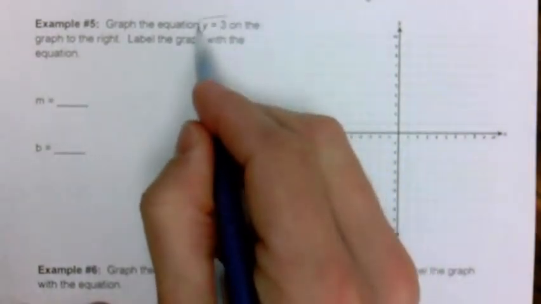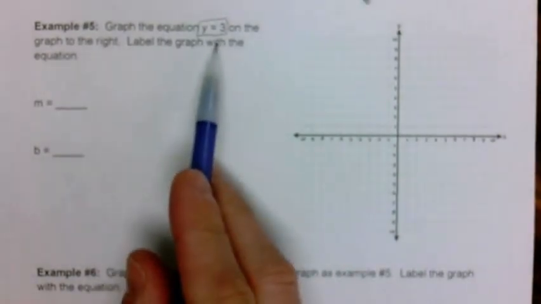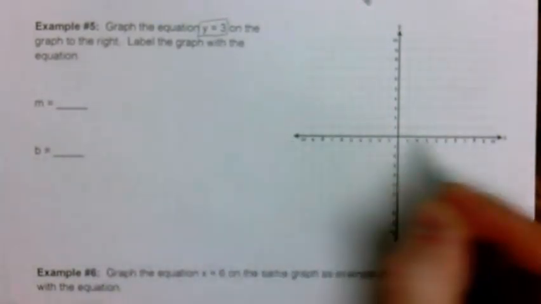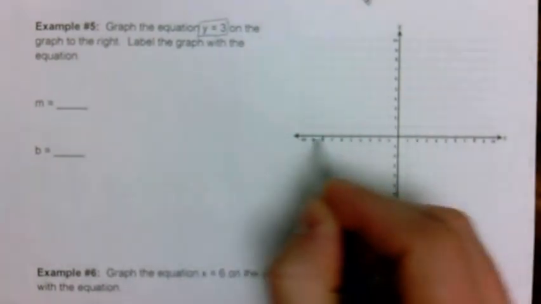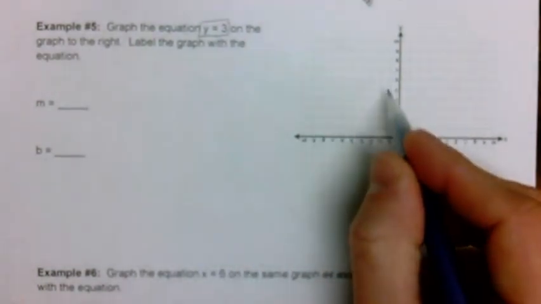Our next example says to graph the equation y equals 3 on our graph and label it with its equation. Y equals a constant is a horizontal line. Every y coordinate is going to be 3. So it doesn't matter which direction or how many units you move left or right, you're going to have to move up 3 units from there to be on y equals 3.